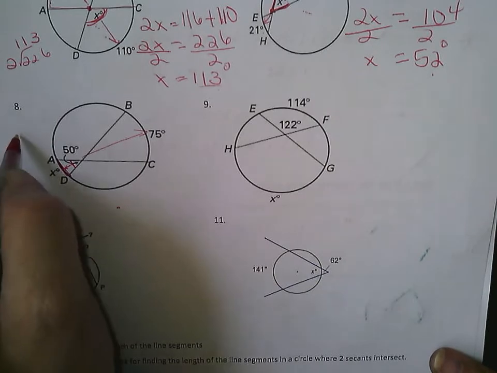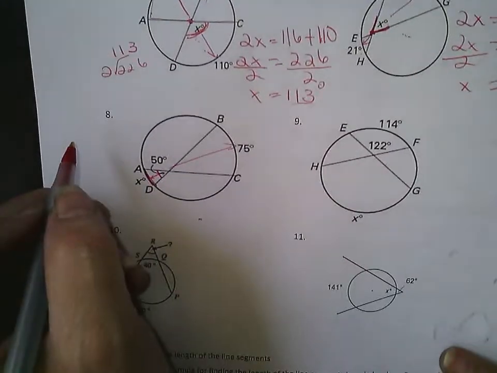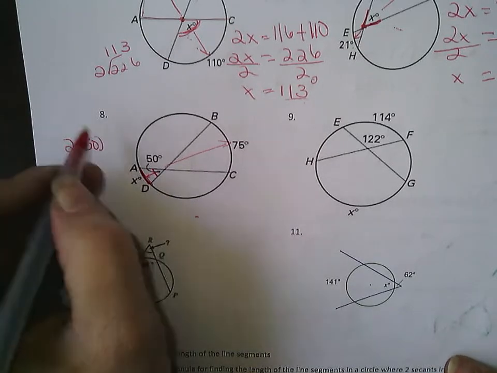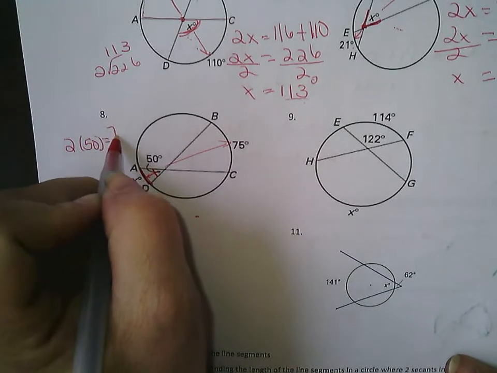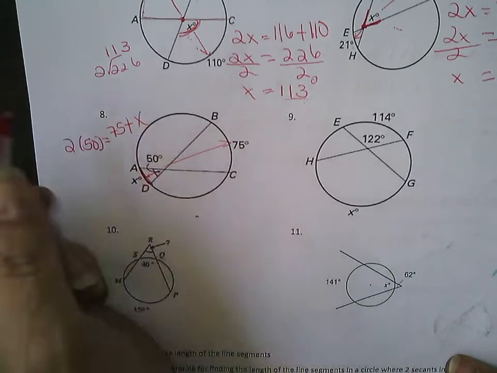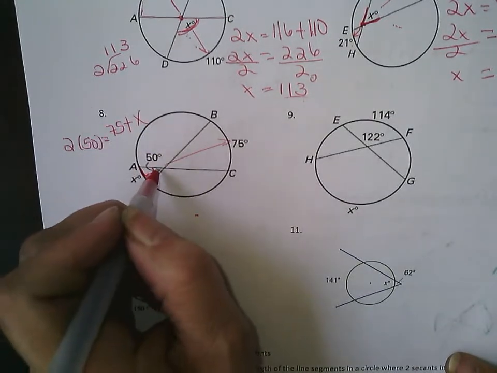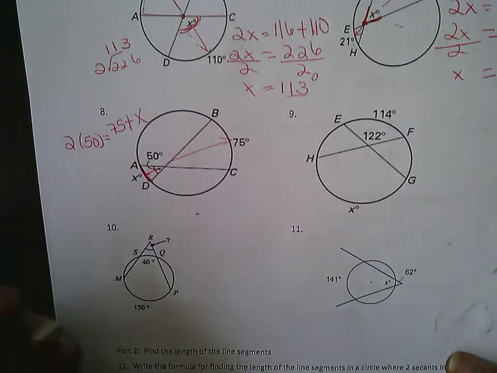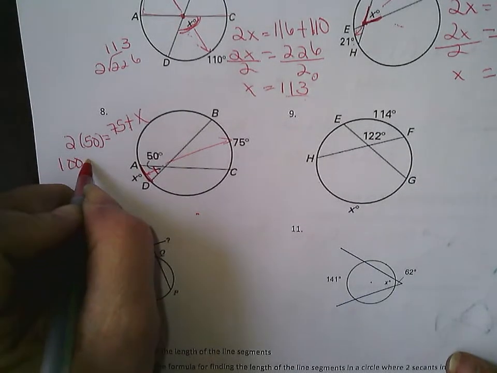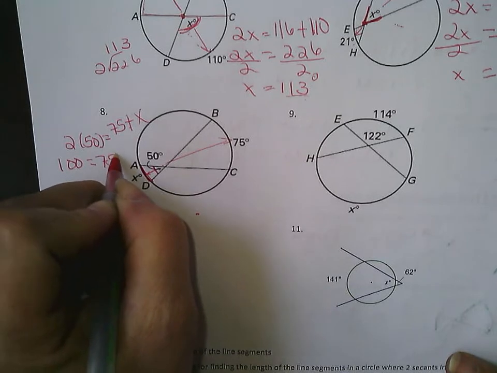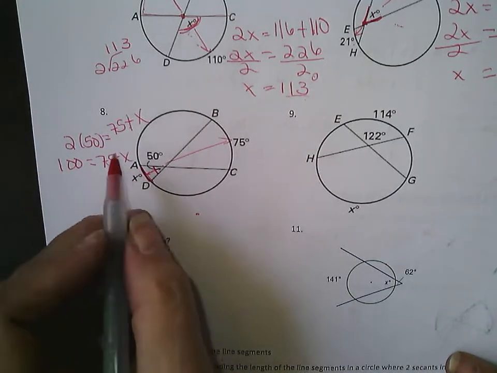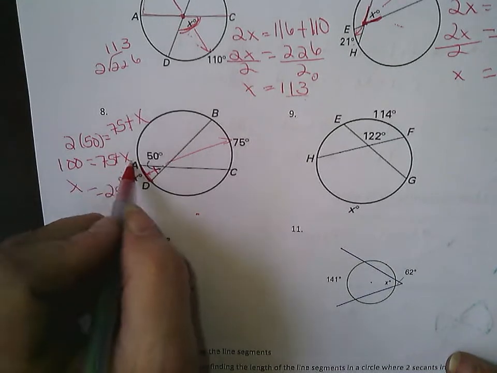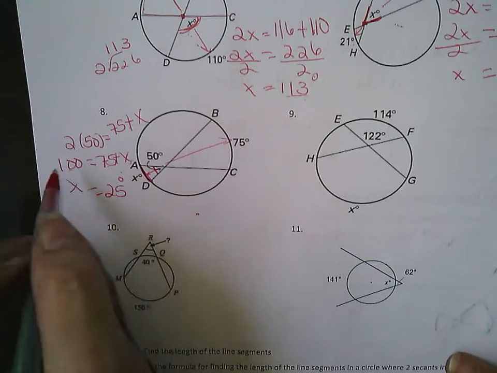So we're going to do the same thing. 2 times our angle measure, which is 50, equals 75 plus x. Vertex in the circle, add. Vertex out of the circle, subtract. So we have 100 equals 75 plus x, and we can quite clearly see that x is equal to 25 degrees. 25 plus 75 equals our 100.